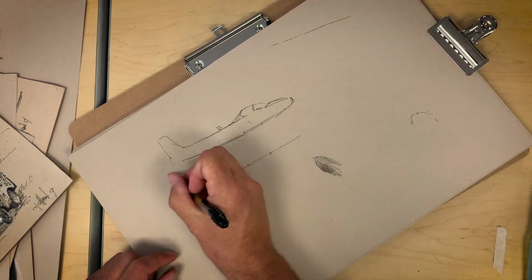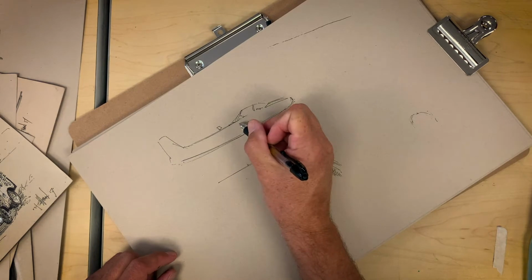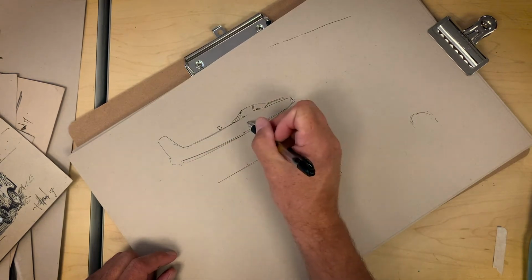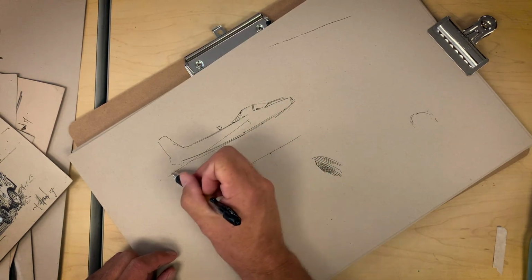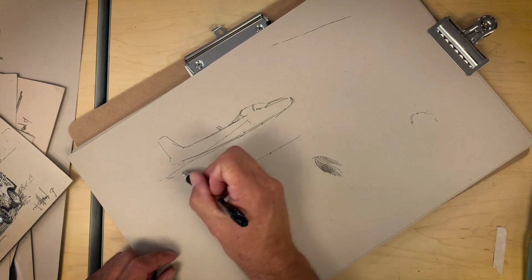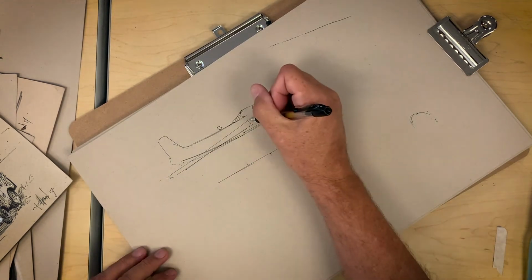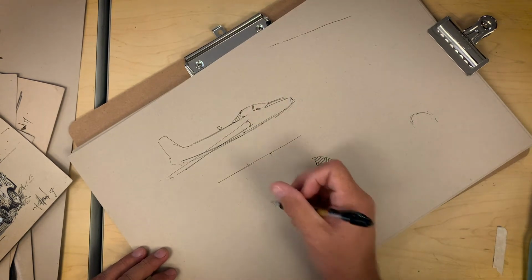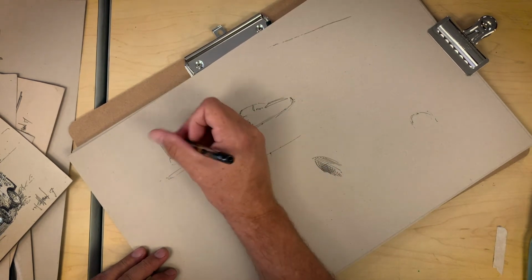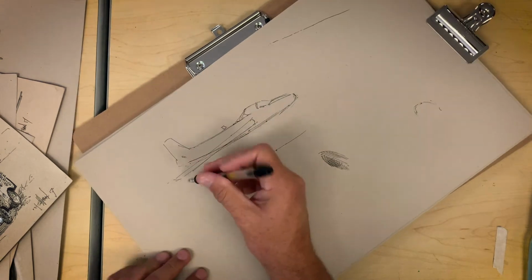And then I'm just gonna go, comes out to about there and about there. Okay? Now again, I can adjust that if I need to. And then the other one lands right about there.